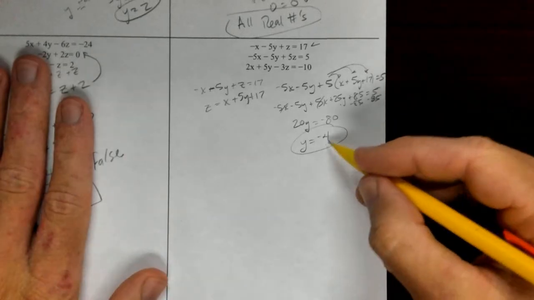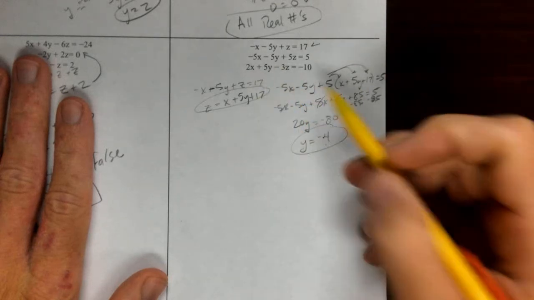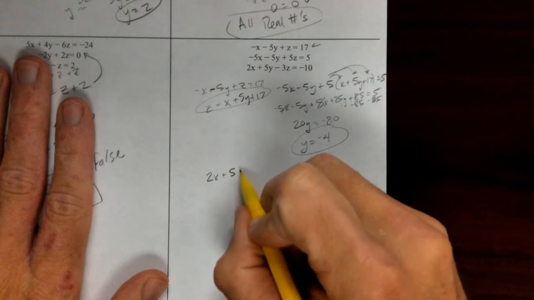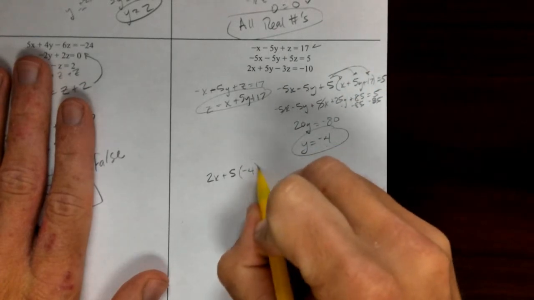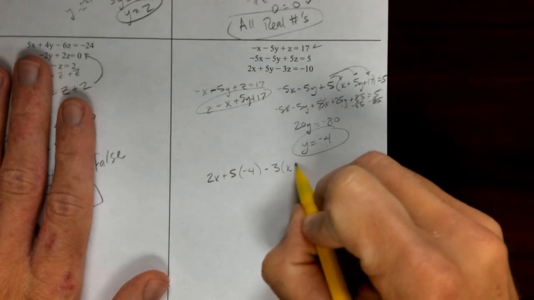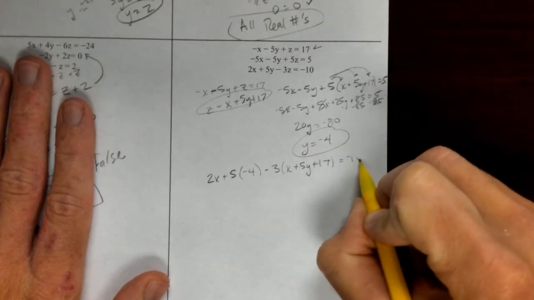All right, now I know what y is. I know what z is. So I can take that and plug it back into this bottom one. So I've got 2 times x plus 5 times y, which is negative 4, minus 3 times z, which is x plus 5y plus 17 equals negative 10.